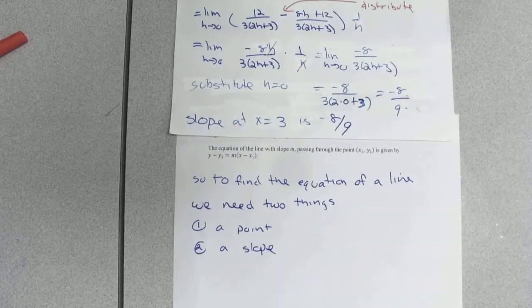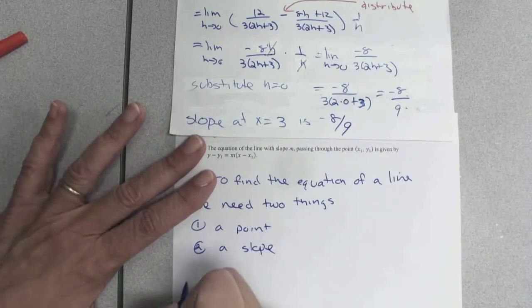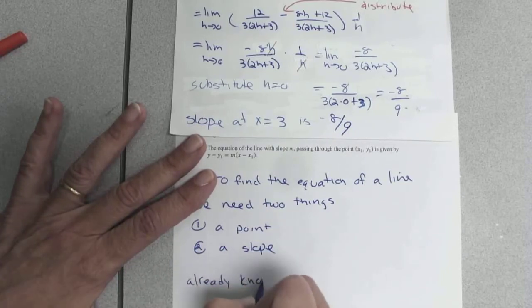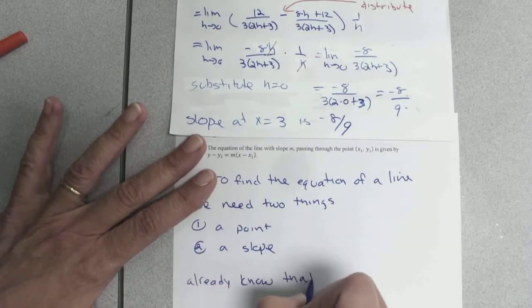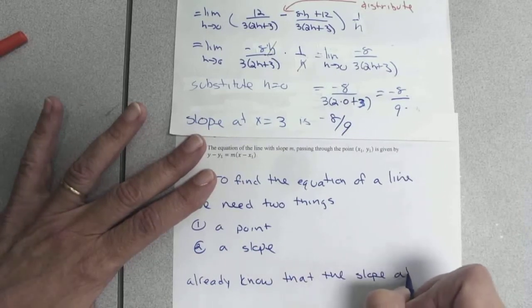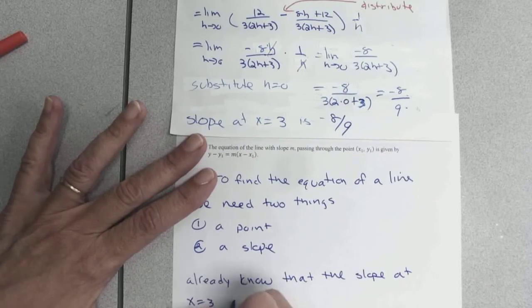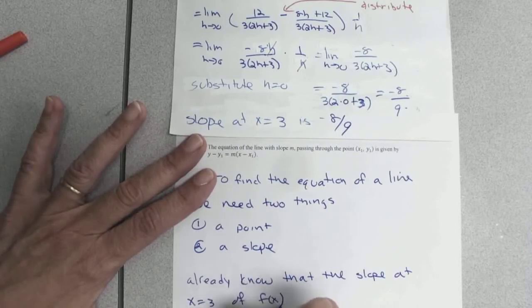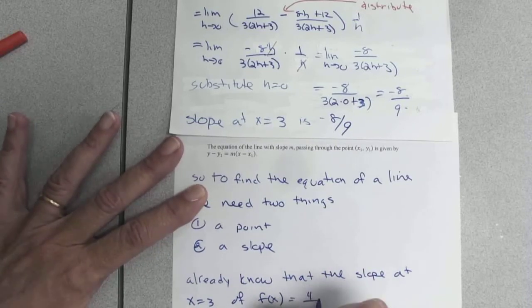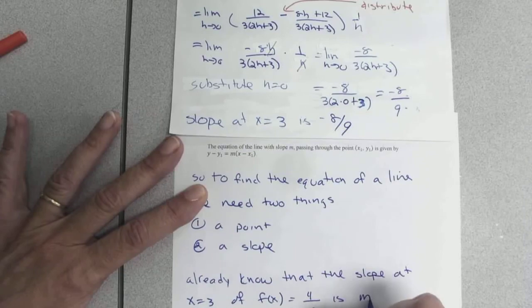Okay, so we already know that the slope at x equals 3 of f of x equal to 4 over 2x minus 3 is m equals negative 8/9.